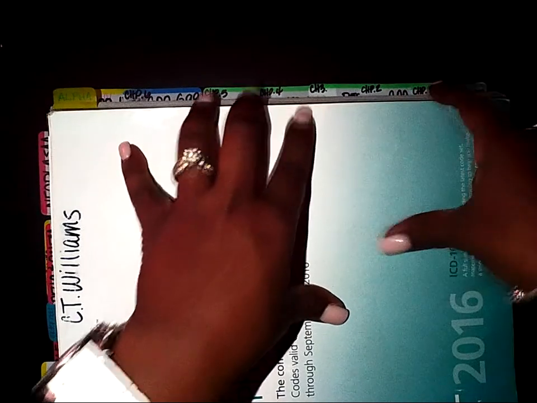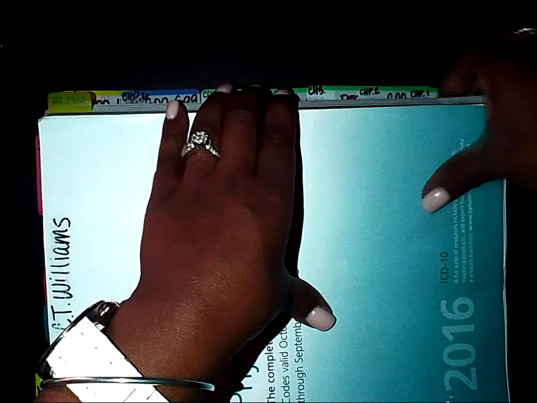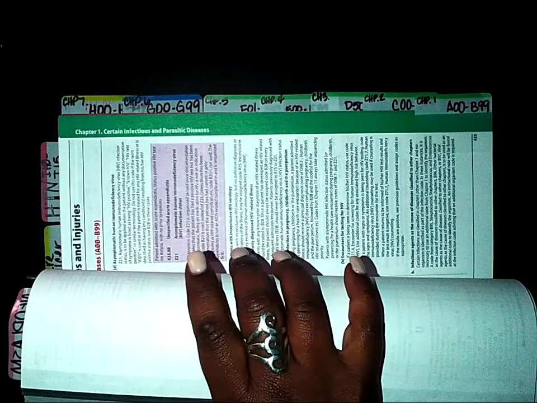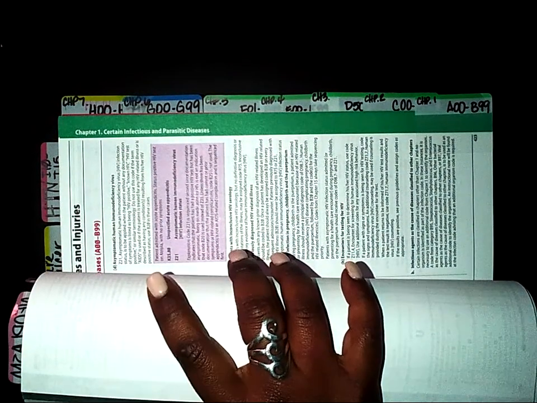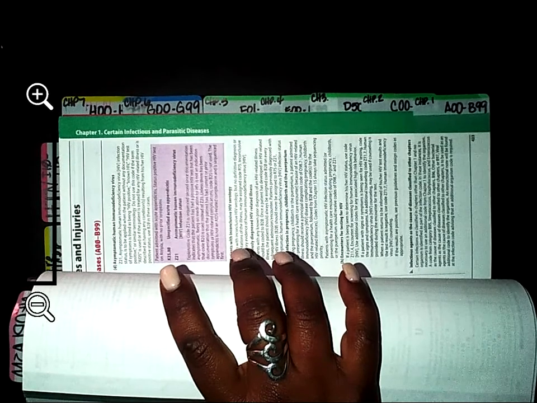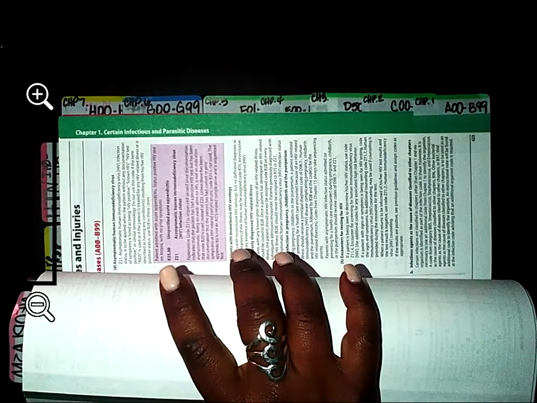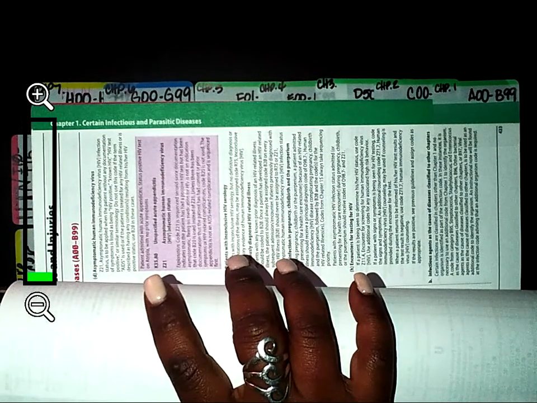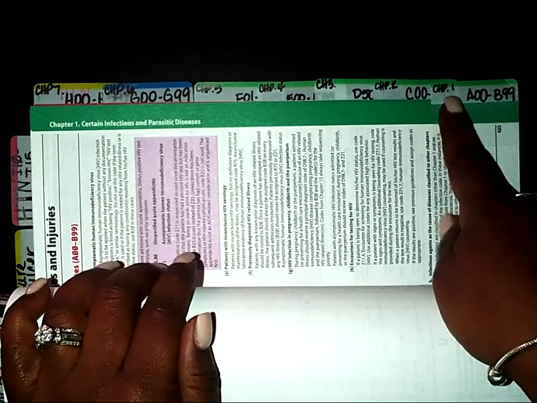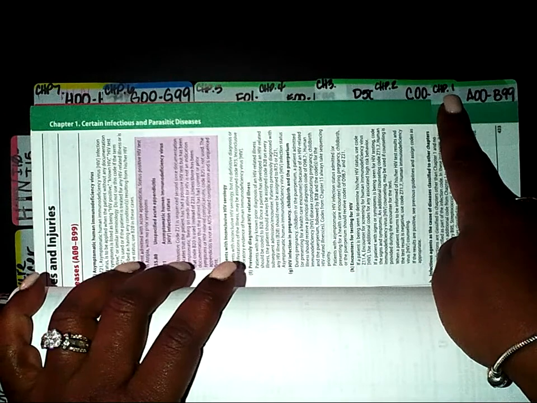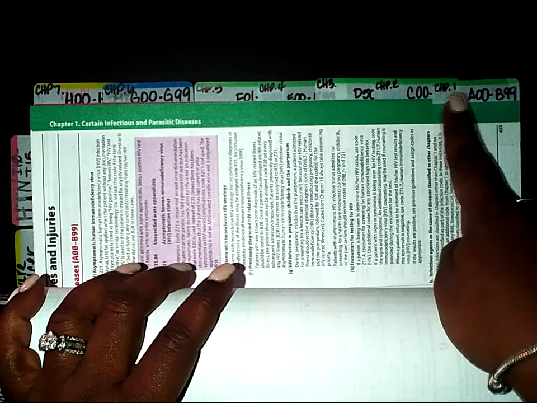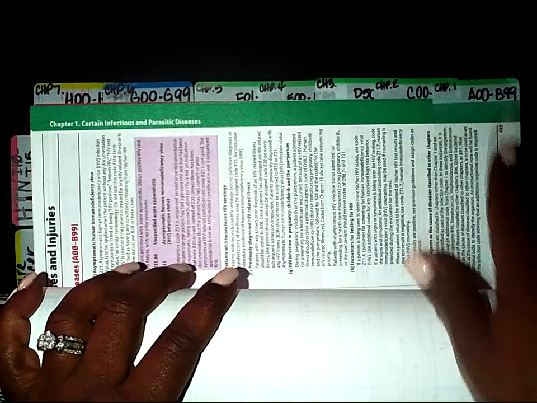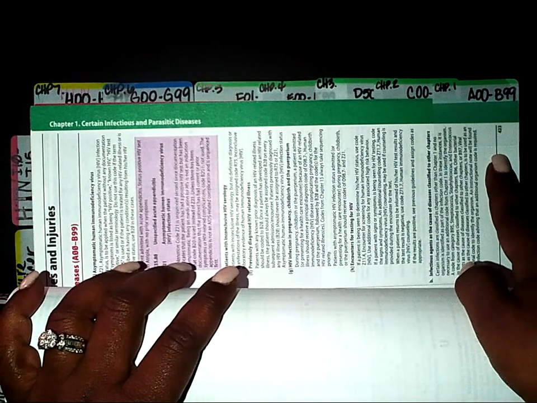All right. So you'll see here the first tab that I have noted is going to be Chapter 1. I've noted within each chapter the beginning page number, and I'm going to drill in just a little bit, hopefully so that you can see a little better the terms at the beginning of each chapter. So you'll see we have Chapter 1, Certain Infectious and Parasitic Diseases, A00 through B99. And again, this begins on page 423.